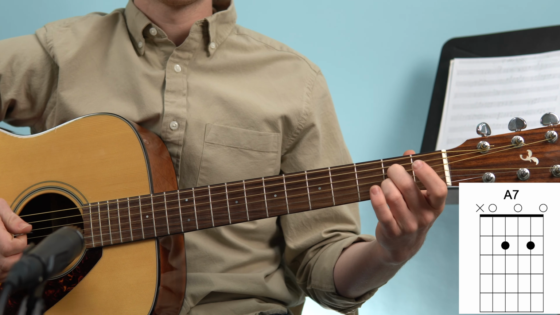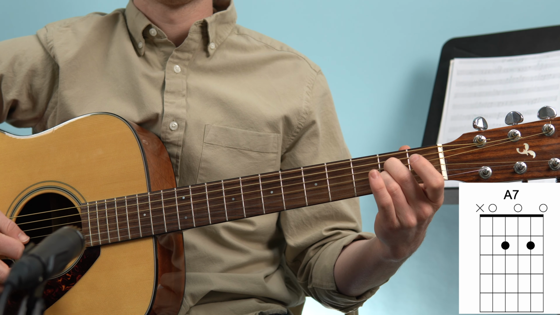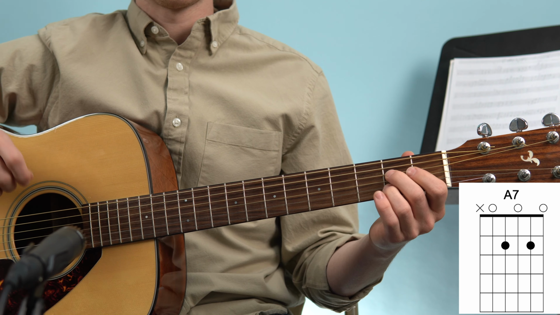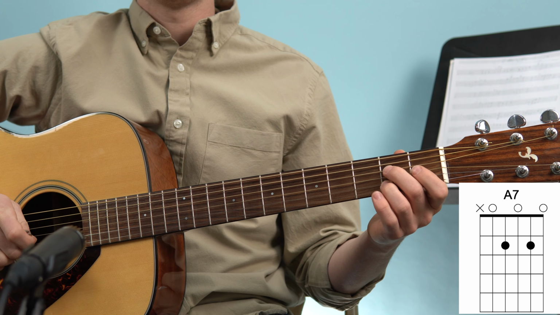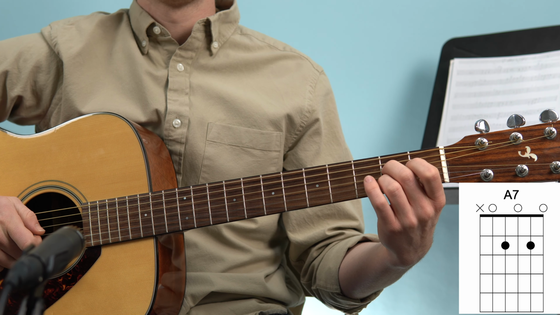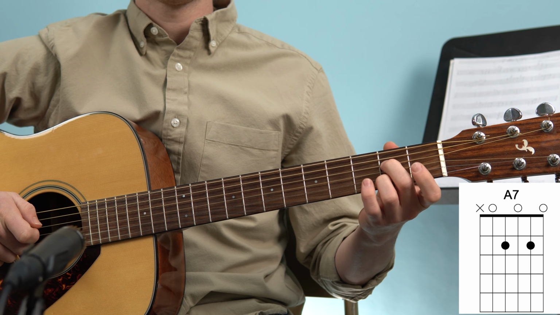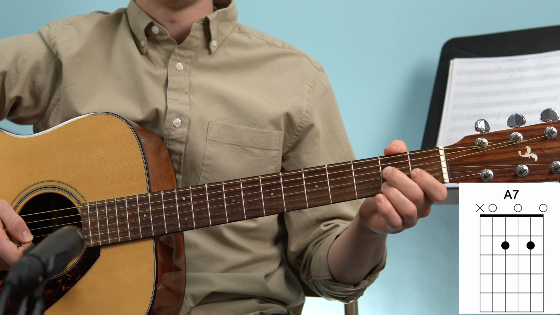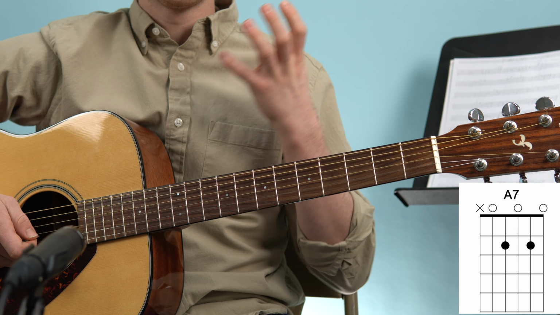Again, to make sure the chord sounds good, hit each string individually. Now with this chord, a lot of times the biggest problem is going to be with that open G string. Whatever finger you have on the D string, if it's too flat, it's going to run into that string and cause it to mute. And this note, that open G string note, is super important.